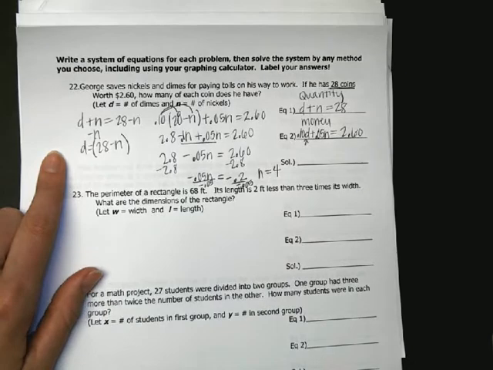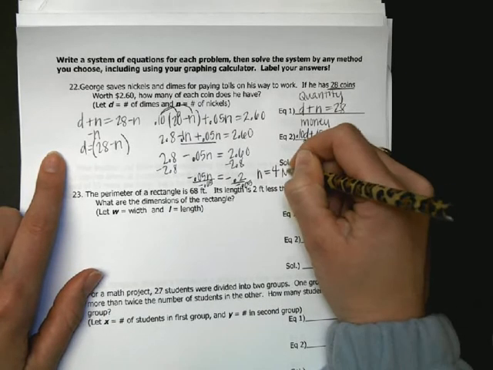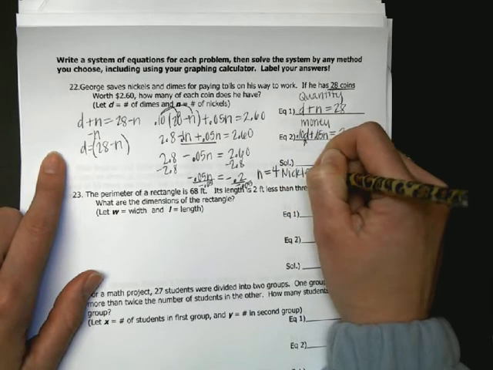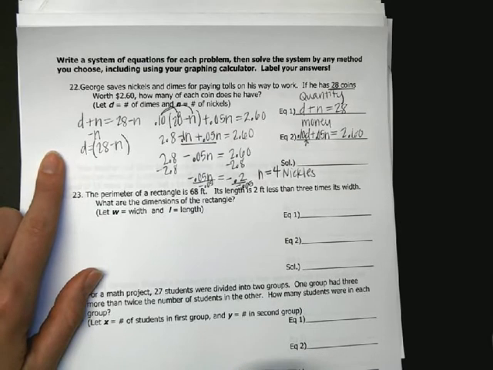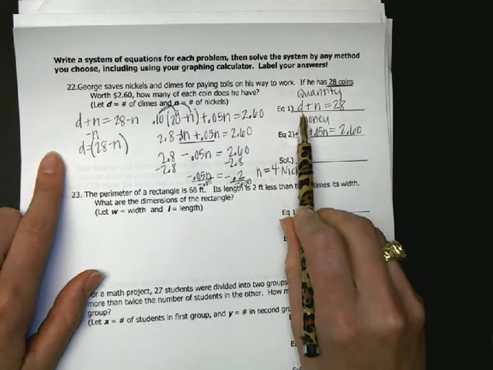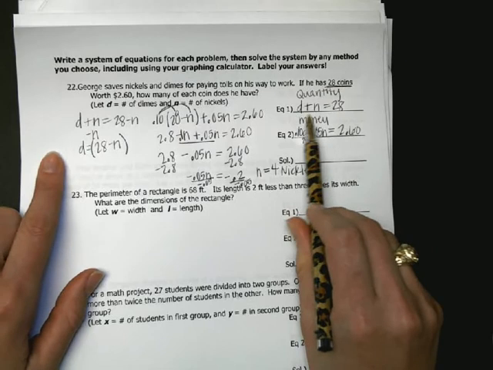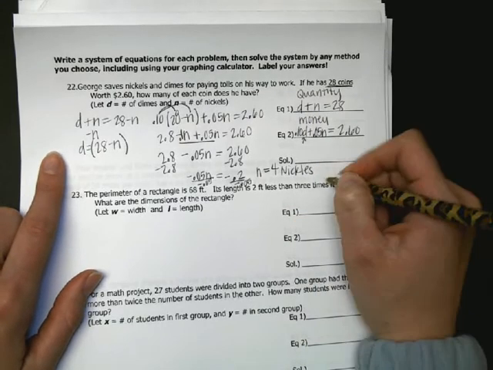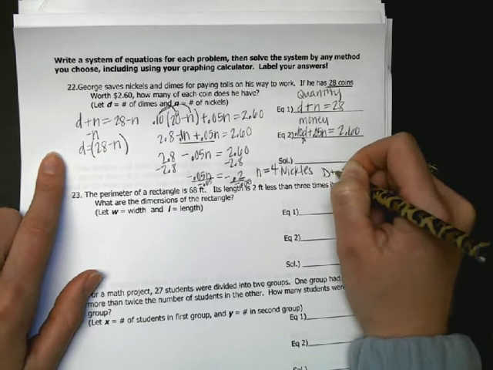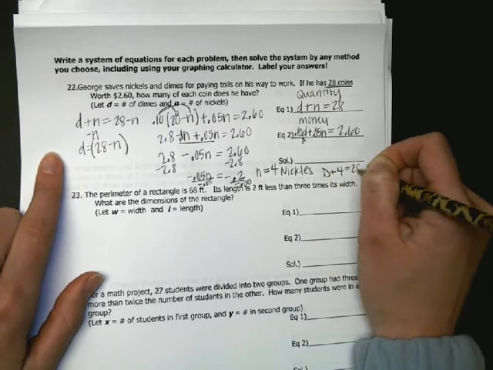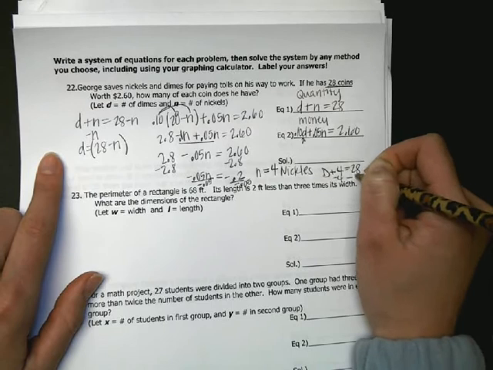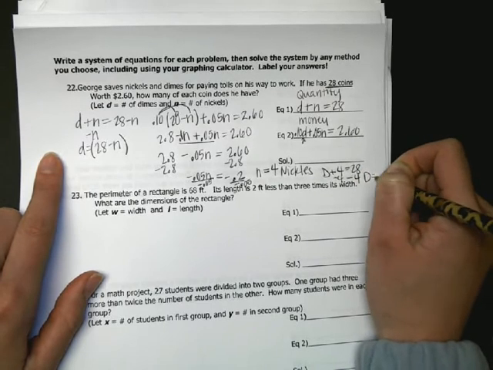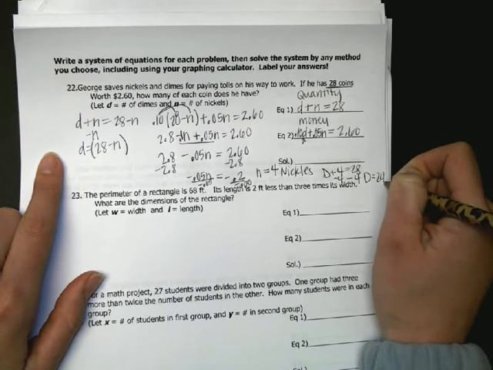That means he has 4 nickels. From there, we can solve for the number of dimes just by going back and plugging in here. Because I know D plus N equals 28, so I plug in D plus 4 equals 28. Subtract 4 on both sides, you get D equals 24.